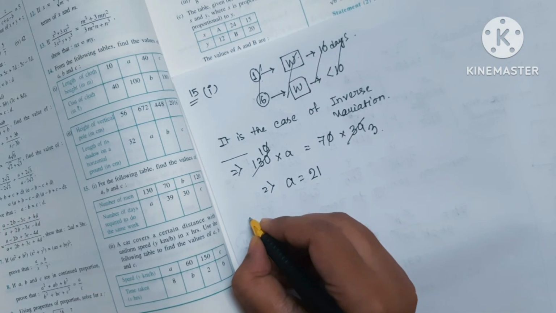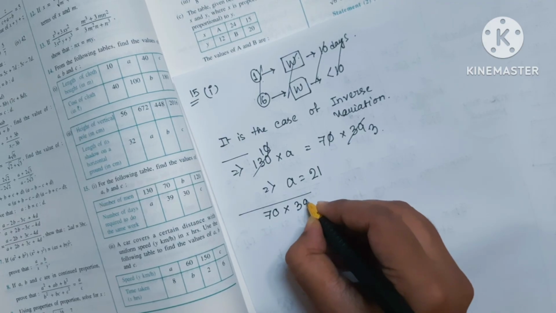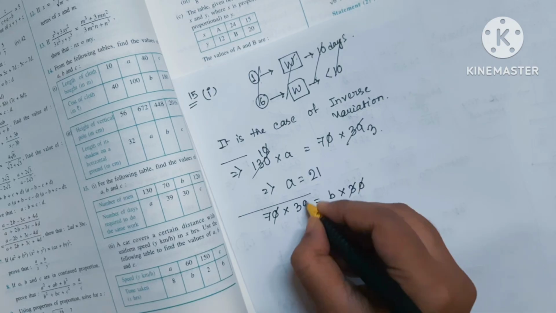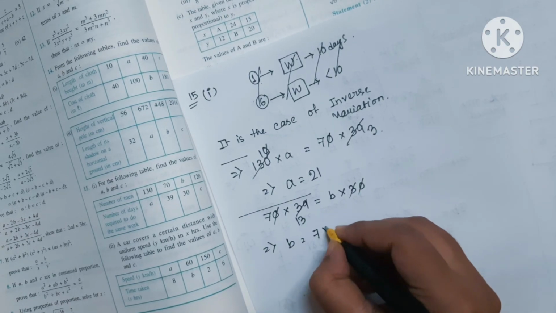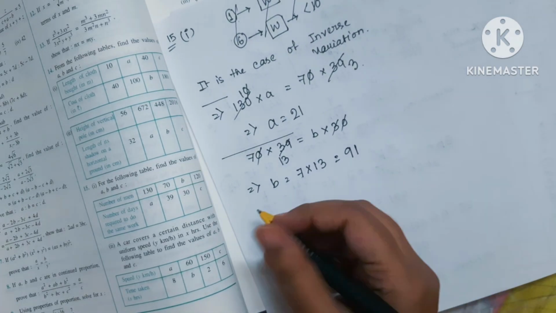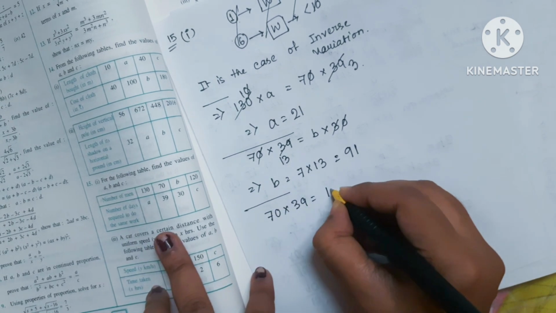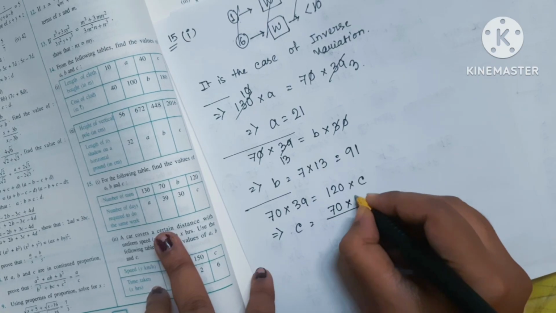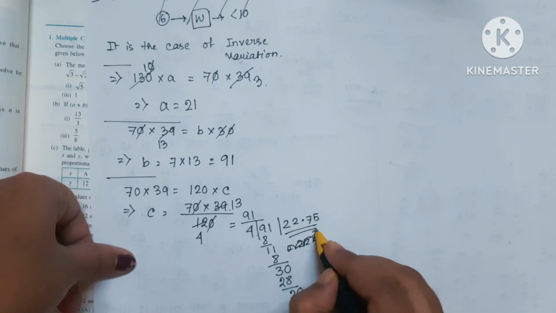Now next one. 70 into 39 is equal to B into 30. B equals 7 into 13, 91. Next, 70 into 39 is equal to 120 into C. So C will be 70 into 39 over 120, so it will become 91 by 4. Hence this will be the answer.